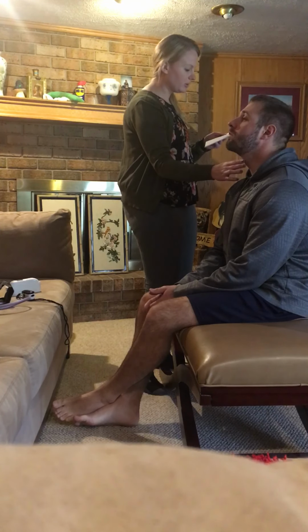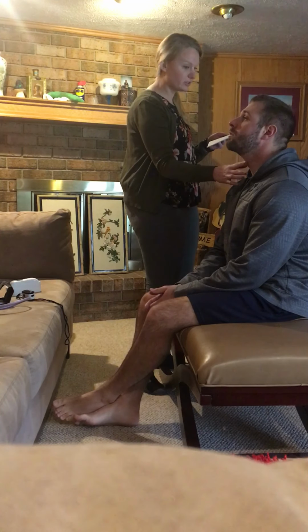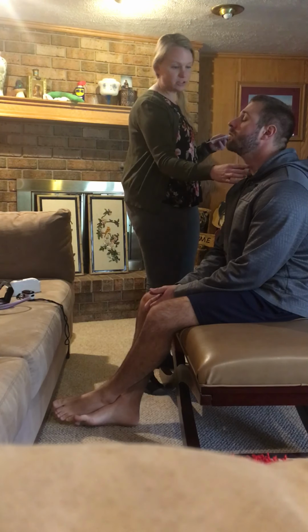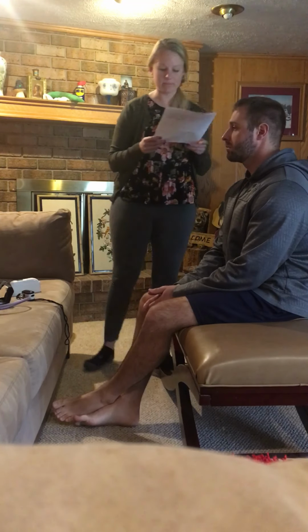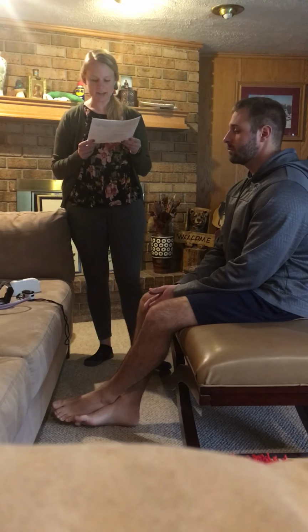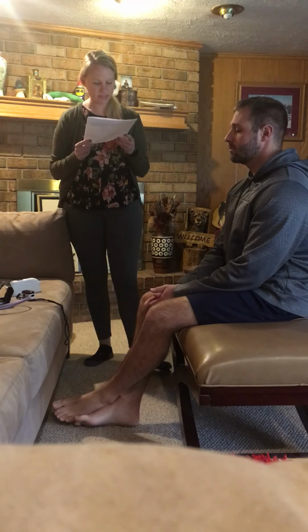Now we'll look at the trachea right in line here. And we have the hyoid bone, the thyroid cartilage, and the cricoid cartilage. Any tracheal displacement, movement to the left or the right, can indicate a mass, a pneumothorax, or pulmonary fibrosis.